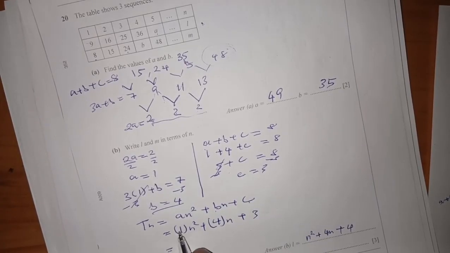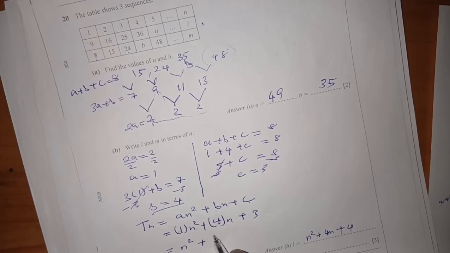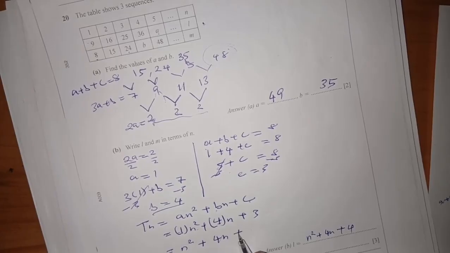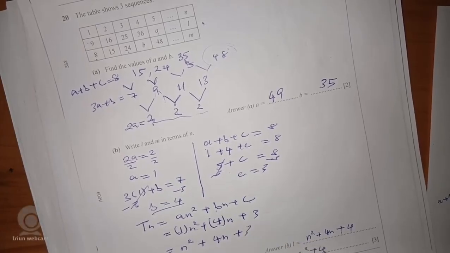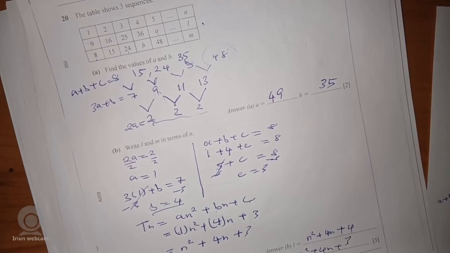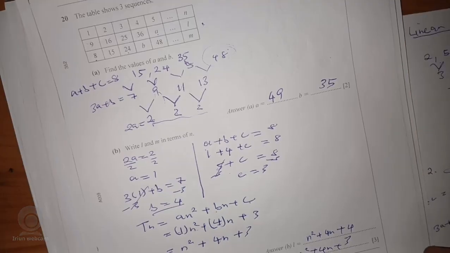So then simplify 1 times n squared, that's n squared, plus 4 times n, that's 4n, plus 3. So this one is n squared plus 4n plus 3. Let's move on to the next question.